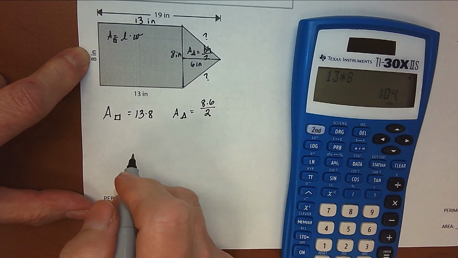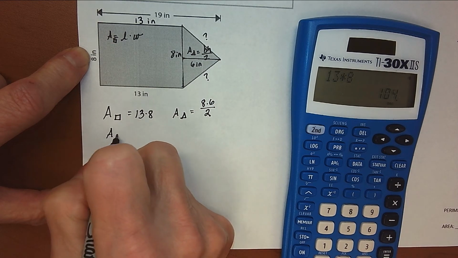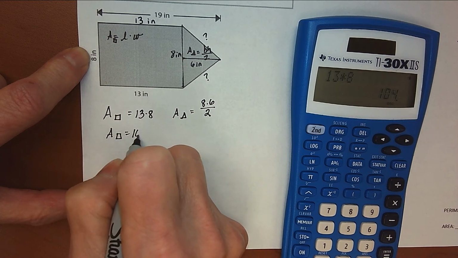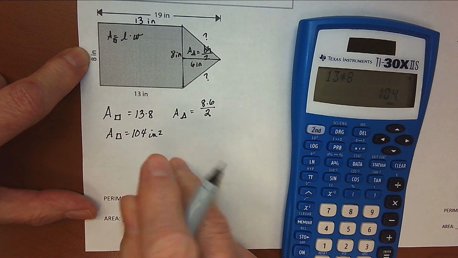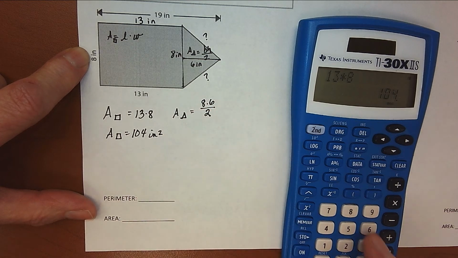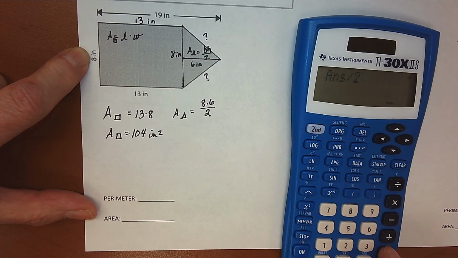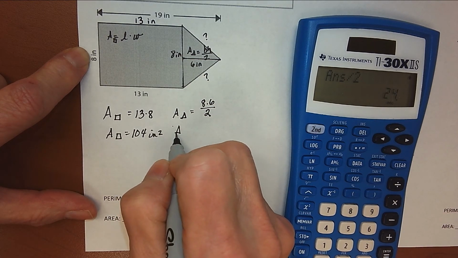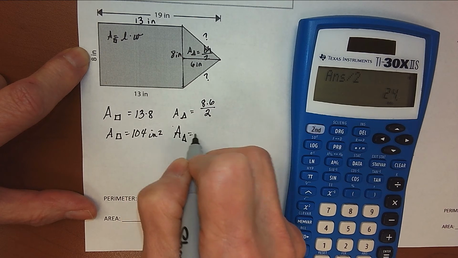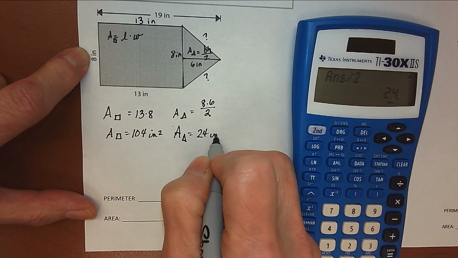So we get 104 for that. Area for our rectangle equals 104 square inches, or inches squared. The area for our triangle, probably do that one in your head, is going to be 24 square inches, or inches squared.